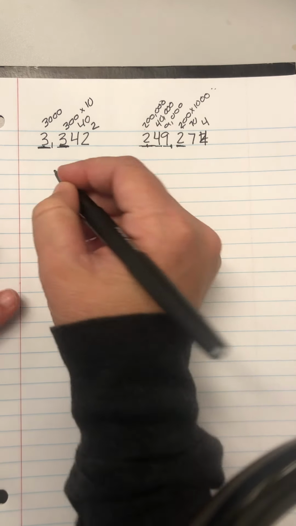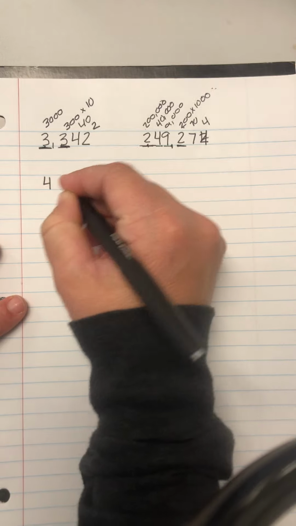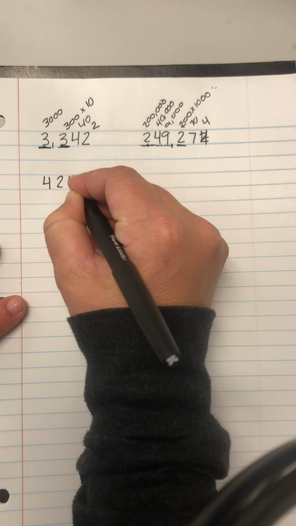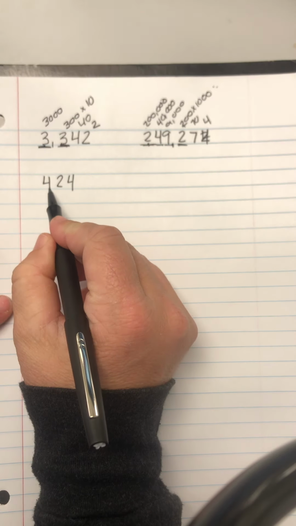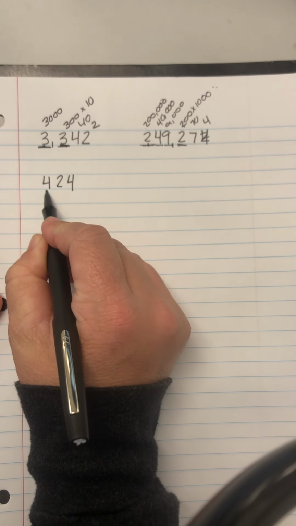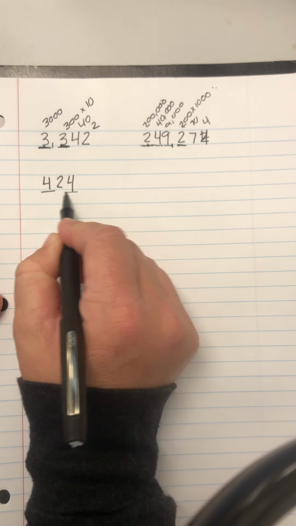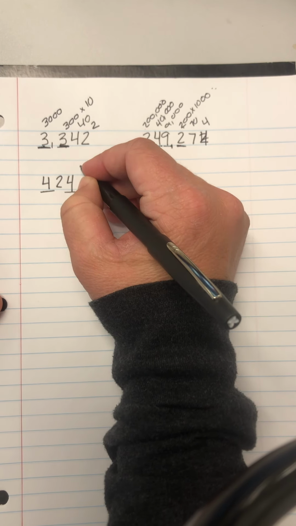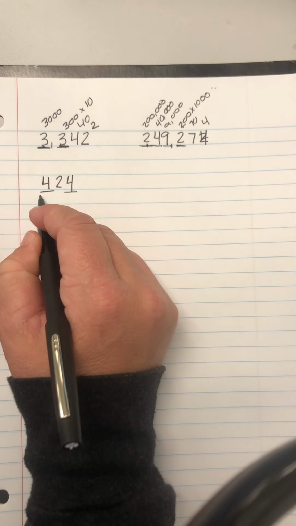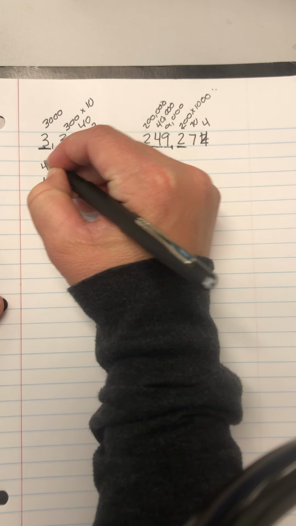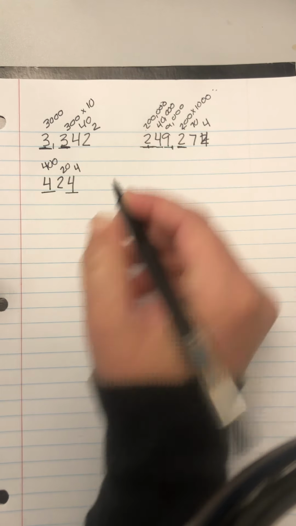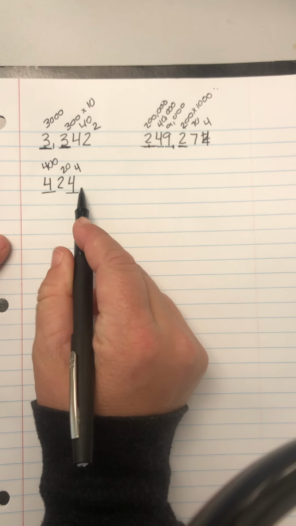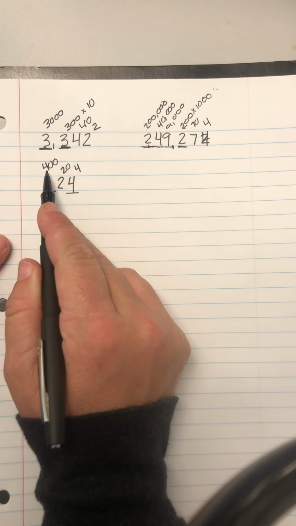So let's take 424. Okay, if I want to figure out what the value of this number is compared to this number, we know this is in the ones place, this is in the hundreds place. So this is 400, 20, and 4. So I have to say, what do I do to the 4 to get 400?